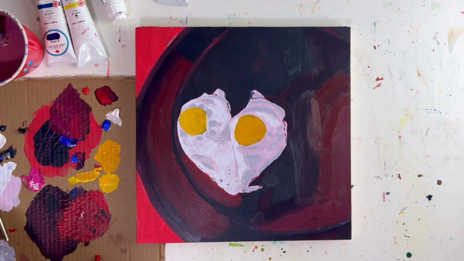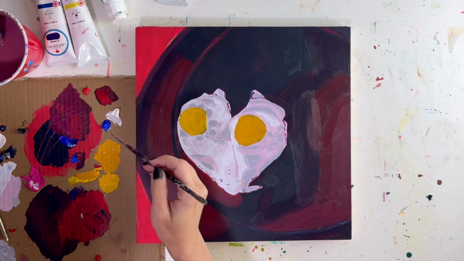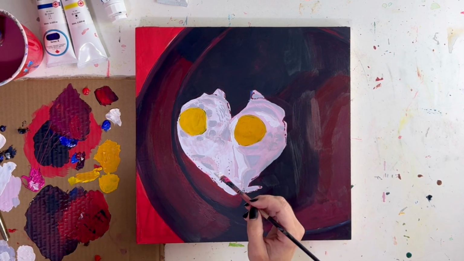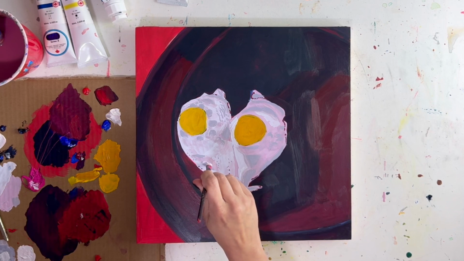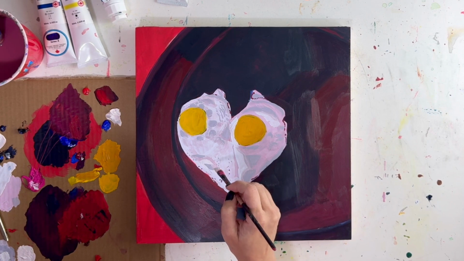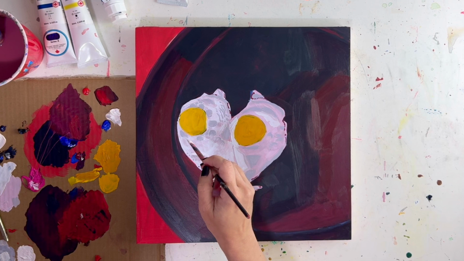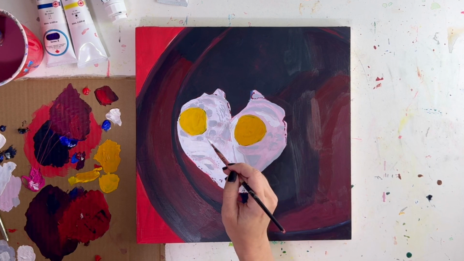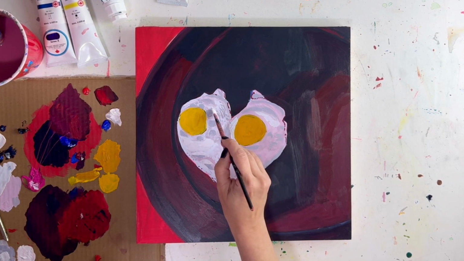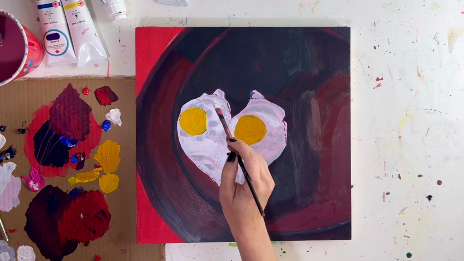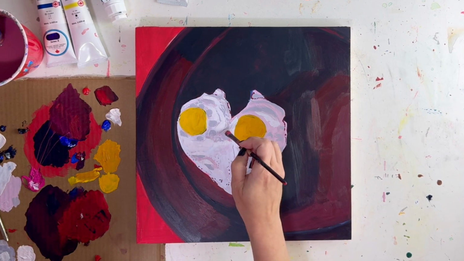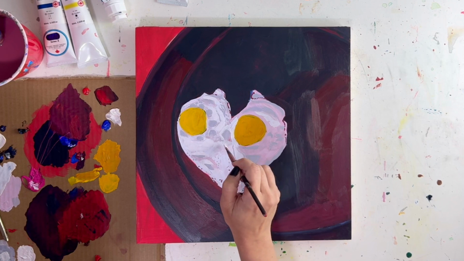So I typically will wait until I have all of the values blocked in, and then I switch to the smaller, more detail brush. So again, I am now mixing a mid value and placing that on the painting wherever I see that mid value in the eggs. And this is creating a look that is kind of abstract. It's not quite realistic, but I'm just going to keep working because I know that later when I do some of those smaller details, when I do some more blending, I might even glaze over top of these details.